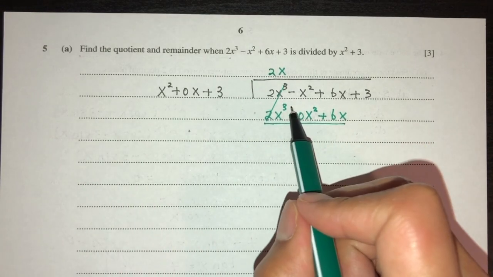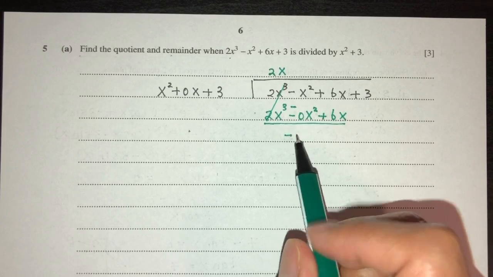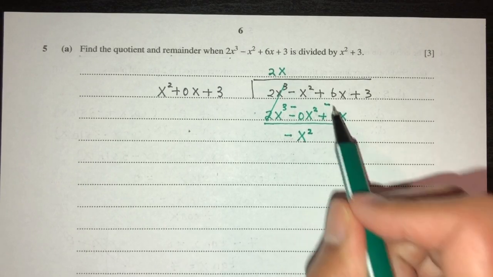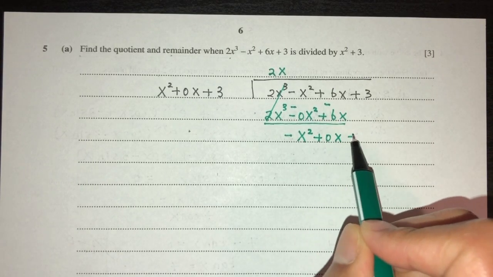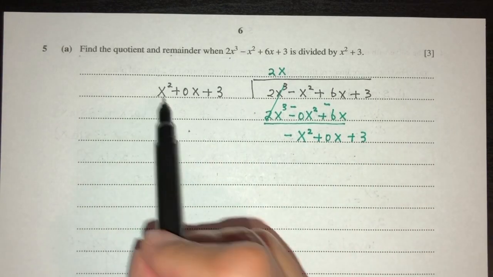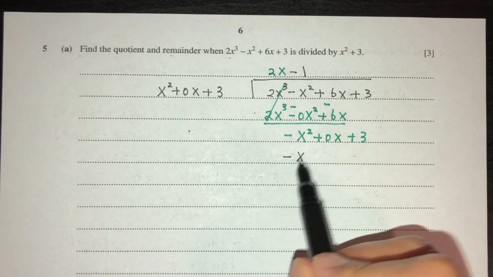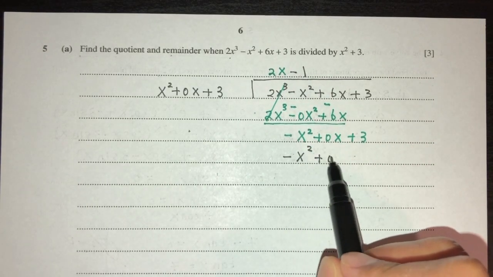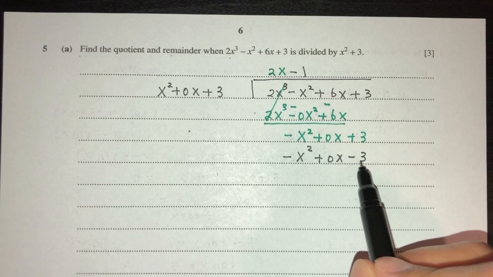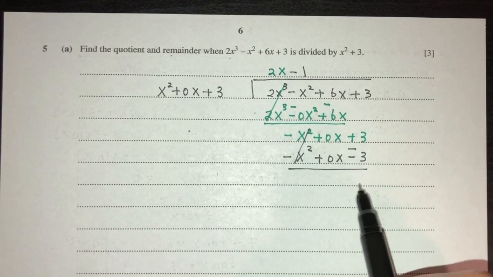This one goes away. Now minus becomes plus, so minus becomes the same thing, minus x squared, that will become 0 and plus 3. Now question is, how can you make this become this? Multiply by minus 1, you will have minus x squared plus 0 minus 3. These two go away, so 3 minus minus becomes 6.